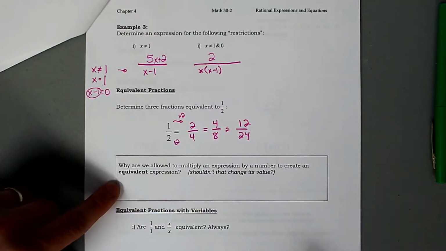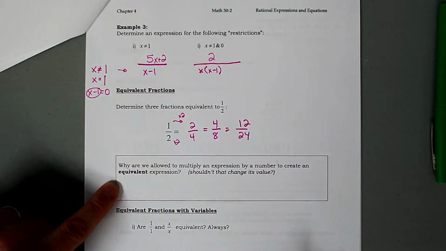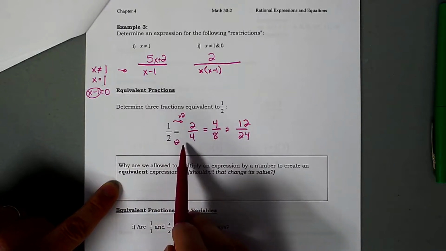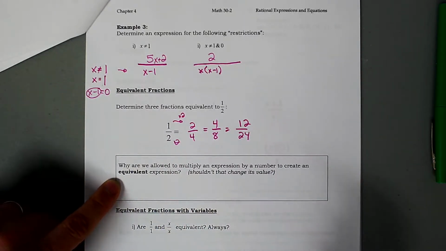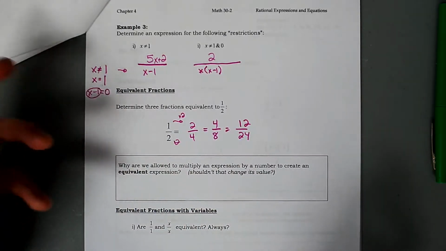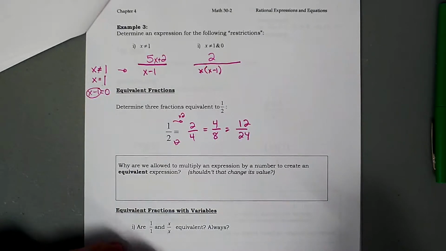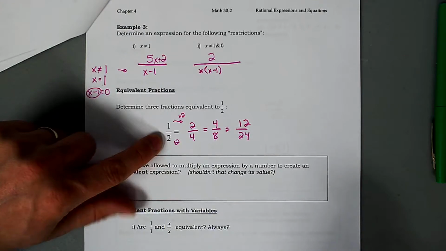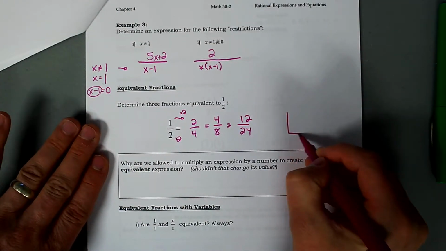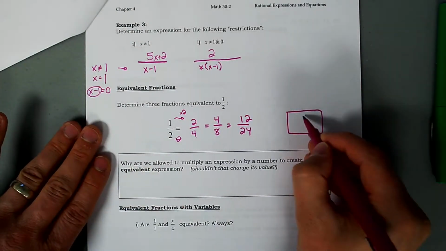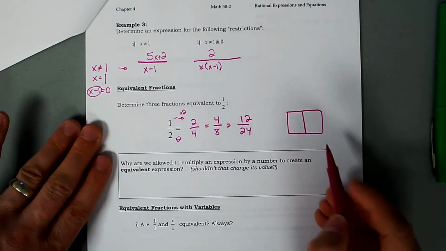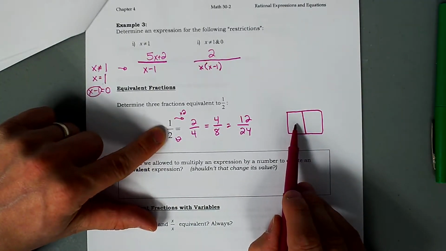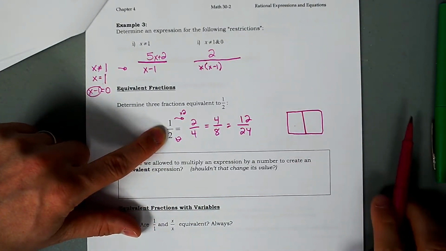So why are we allowed to multiply an expression by a number like times 2 times 2 to create an equivalent expression? Shouldn't multiplying it by a number change its value? Well, we double the top and the bottom, and what that does, if you think about maybe something like a square pizza, here is 1/2 of a pizza.